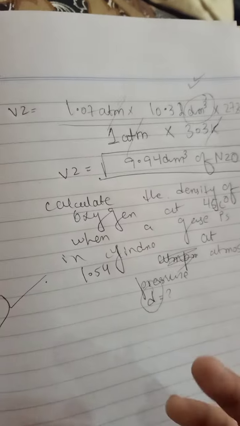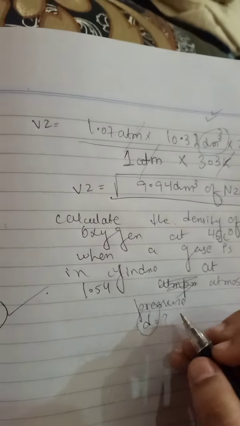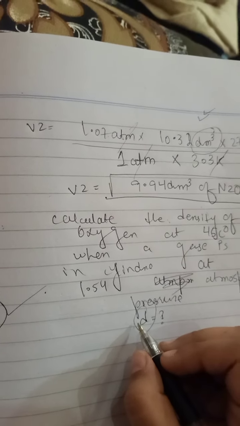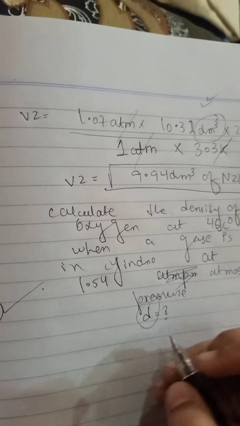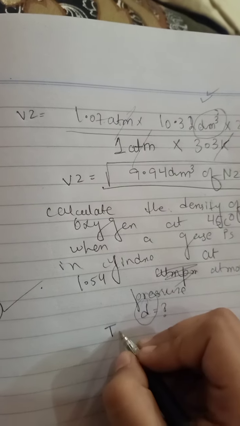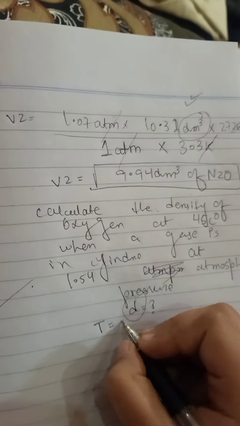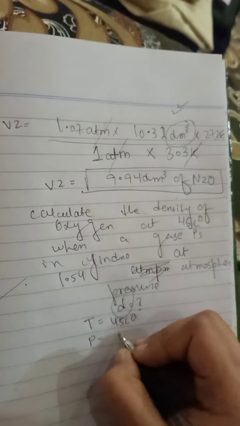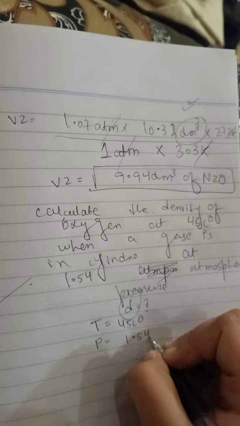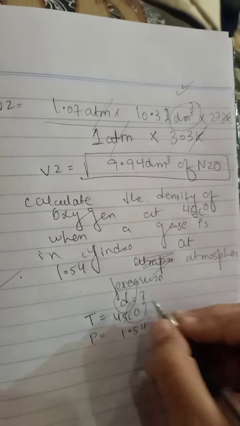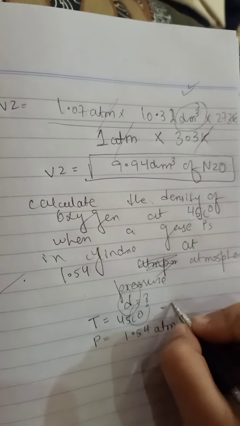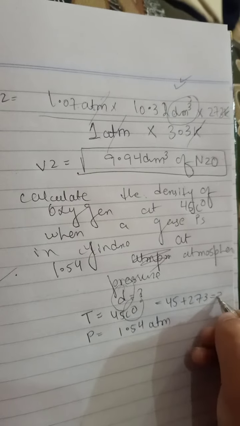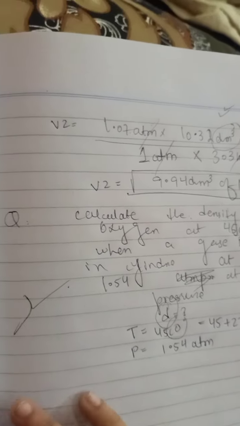In yesterday's video we did all the equations, so you can watch that first, then you will understand all of this. So here we have to find the density, and the temperature T is 45 Celsius in the question, and the pressure is 1.54 atm. As you can see, this is in Celsius, so we have to convert it into Kelvin. 45 plus 273, that is equal to 318 Kelvin.